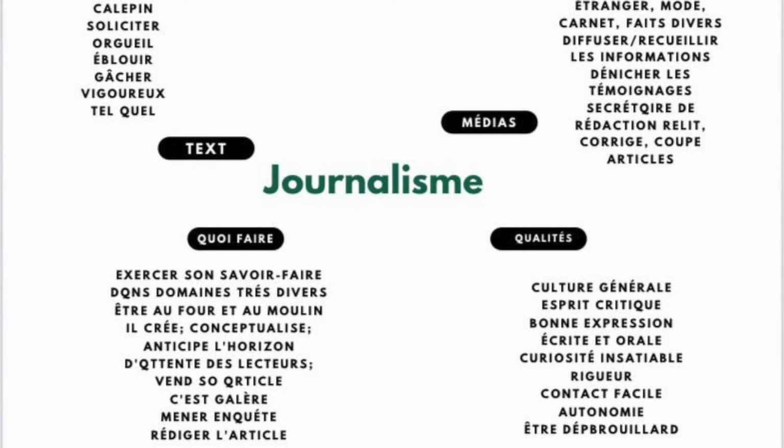So for example, I had the topic journalism, and here you can see I have four branches: text, média, quoi faire, and qualité. Let's look at the quoi faire. In French it means what to do. So what basically journalists do. And here I have written down all the duties of the journalists that I saw in the student's book. Then I wrote down some qualité, you can guess it's qualities of a good journalist.